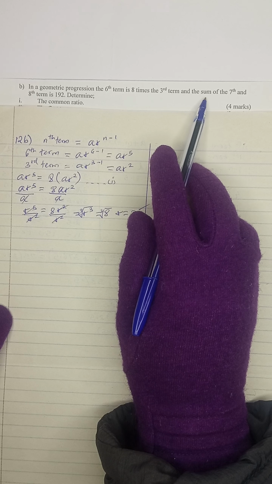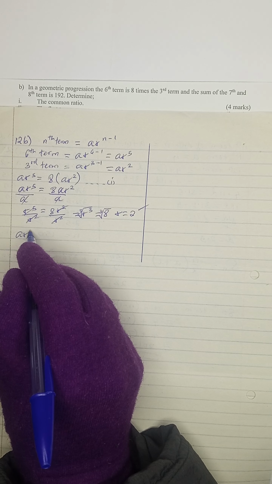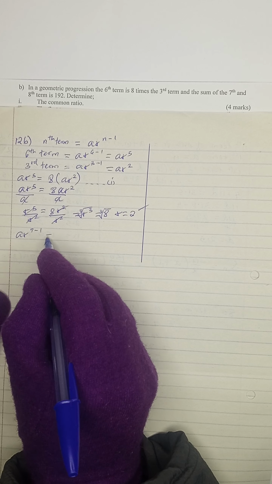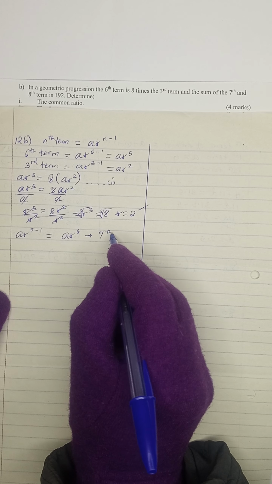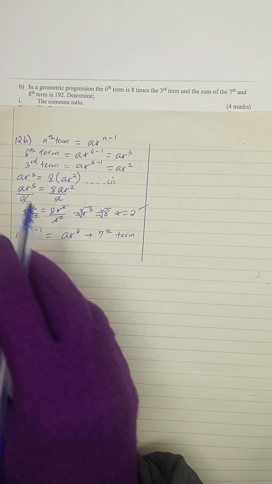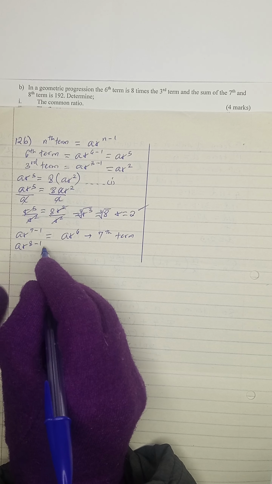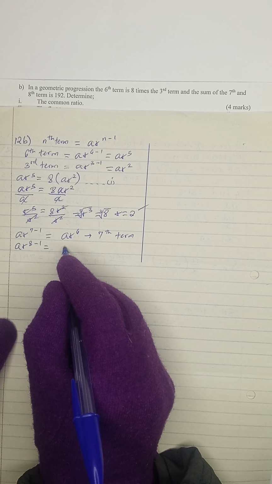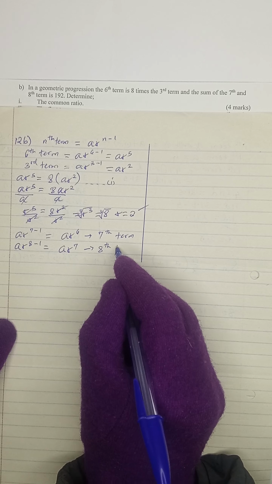We have been told the sum of the seventh and eighth terms. The seventh term is ar^(7-1), which is ar^6. Then the eighth term is ar^(8-1), which is ar^7.